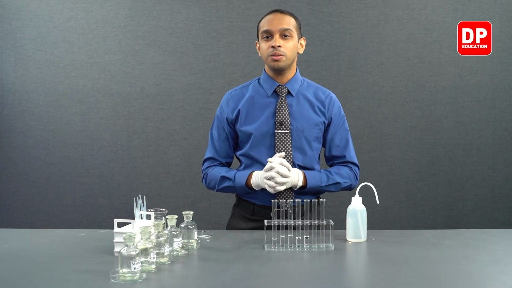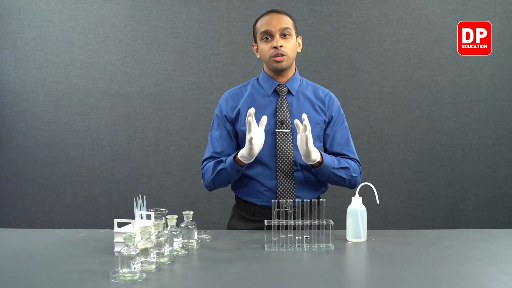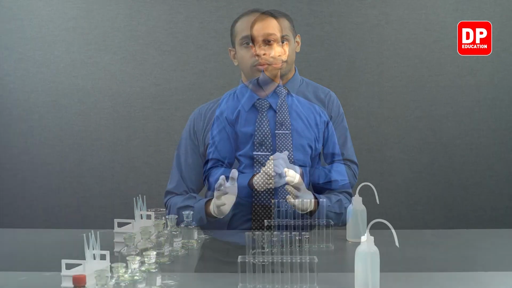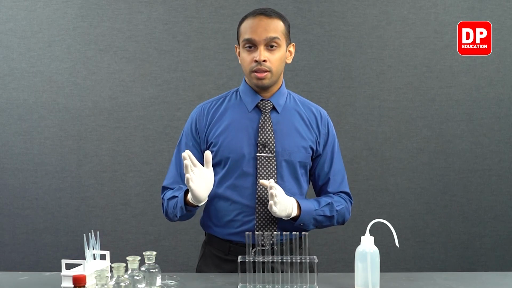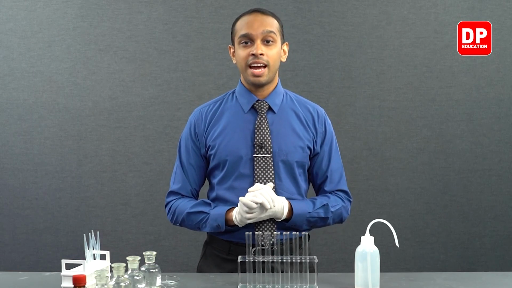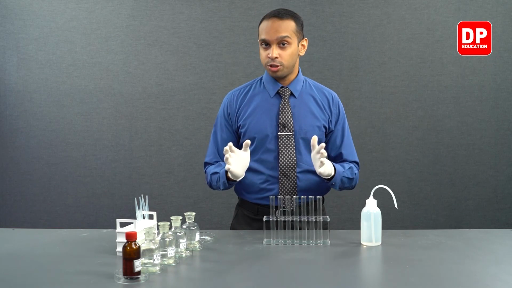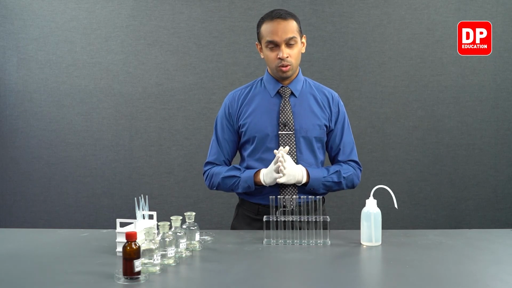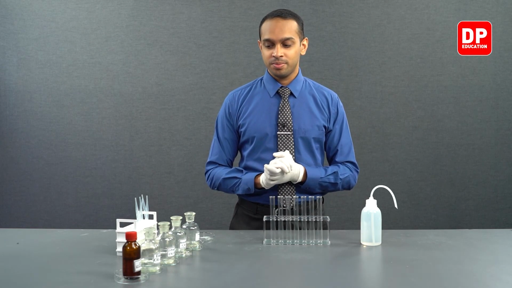Now let's move on to reacting these aldehydes and ketones with 2,4-DNP. We are going to test how the aldehydes and ketones react with 2,4-DNP, 2,4-dinitrophenylhydrazine, or commonly known as Brady's reagent.